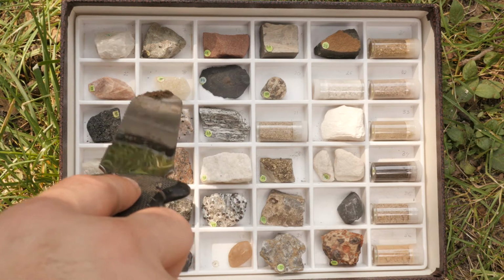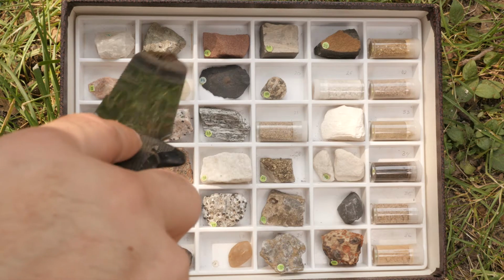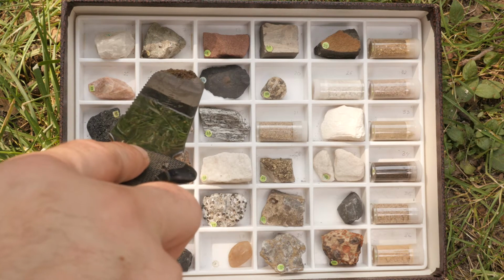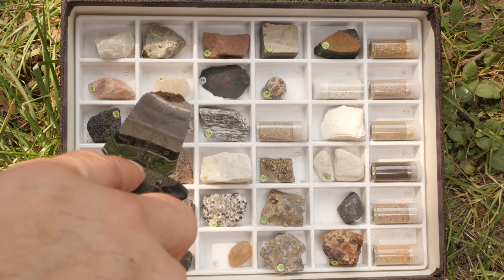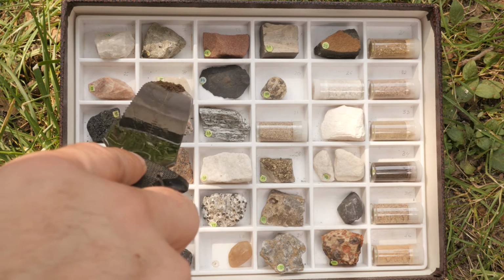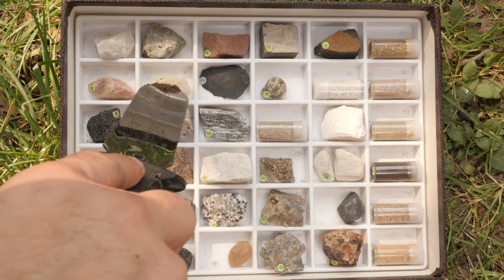Number 8, calcite, calcium carbonate. This is a chief constituent of limestones and marbles. It is generally dissolved by groundwaters and carried away by streams. It's a water-soluble rock.